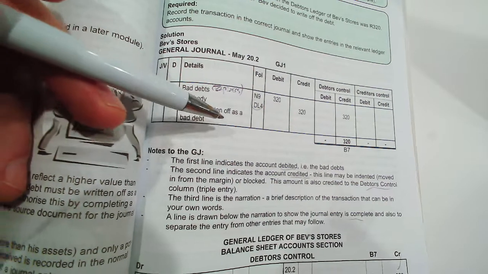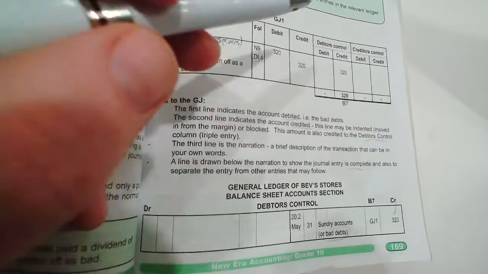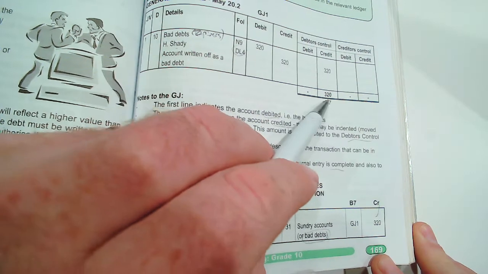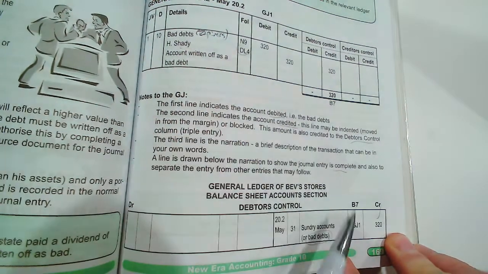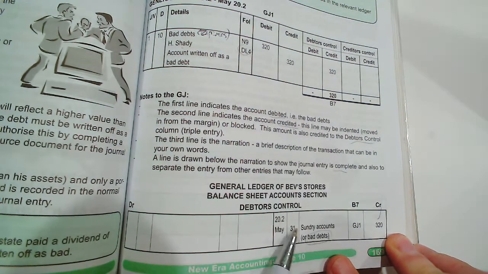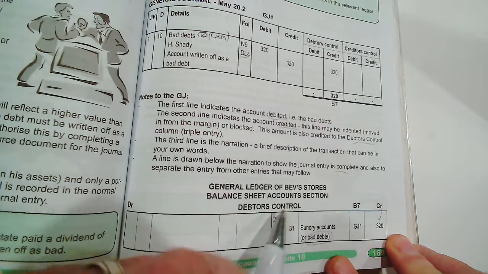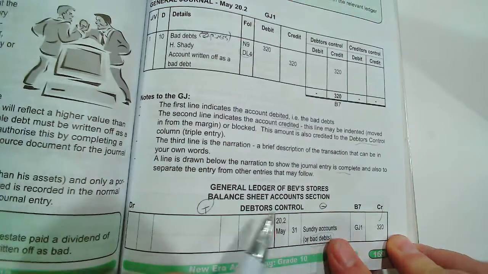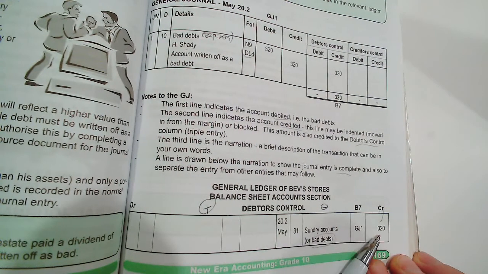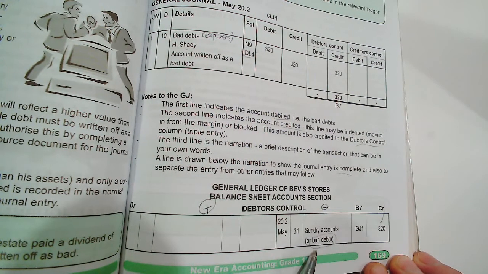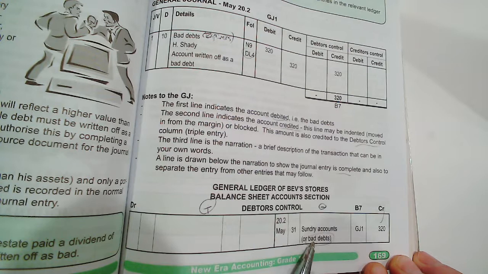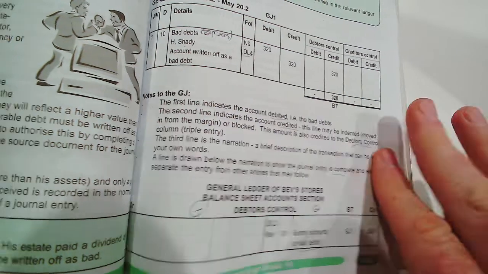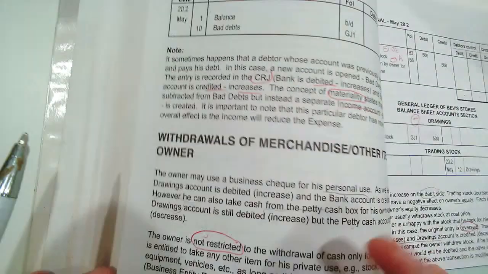Then we draw a line to show that the entry has finished. Now remember, we're seeing here the debtors control is 320, and what was the reason? It was bad debts. So debtors control becomes less, the asset becomes more on the debit side and less on the credit side. The debtors in general becomes less, and I would prefer you writing bad debts. If debtors control is credited, then something else must be debited.